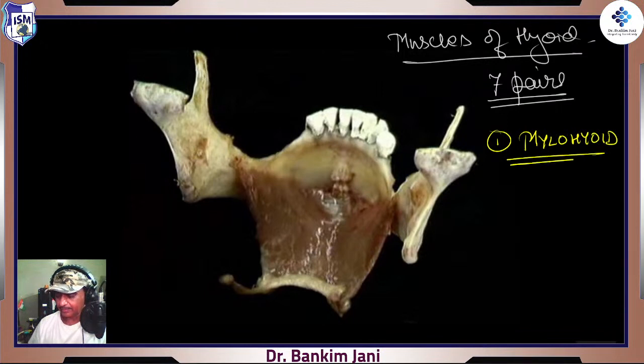Okay, so first thing first, the first muscle coming up is Mylohyoid. It is Mylohyoid. This Mylohyoid is forming the mobile floor of the oral cavity. The entire oral cavity's floor is formed by this Mylohyoid. So important, right? So, floor of oral cavity.